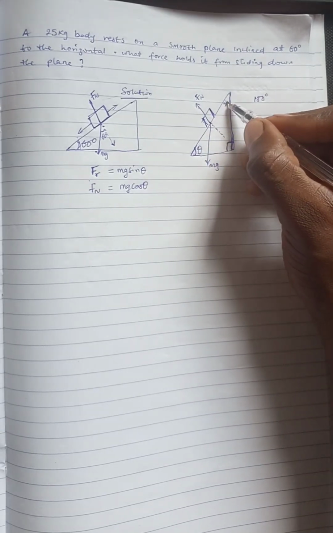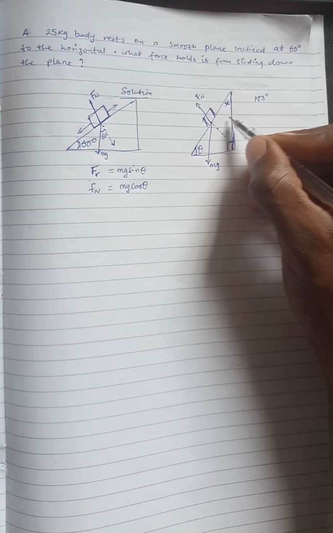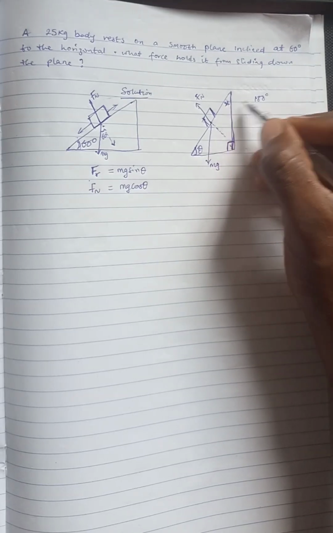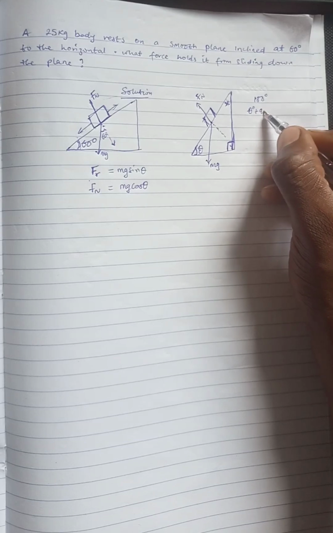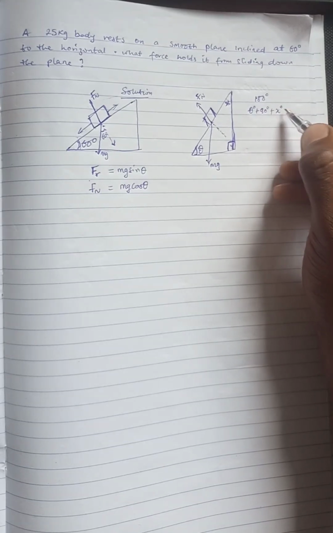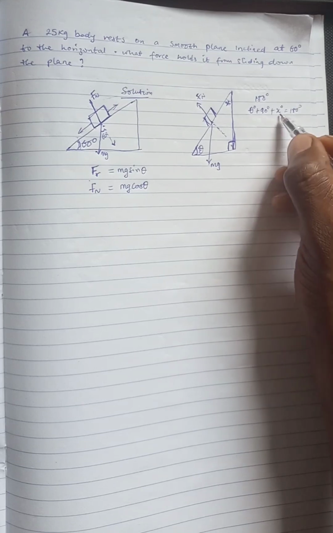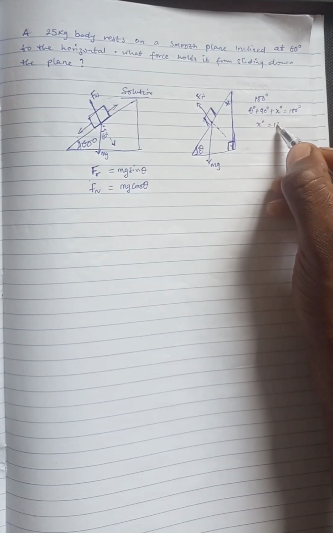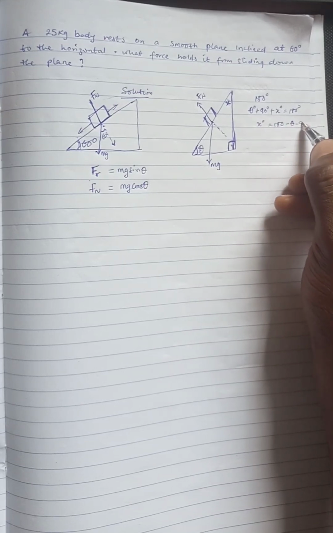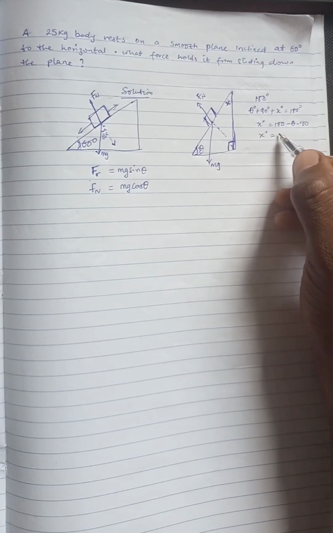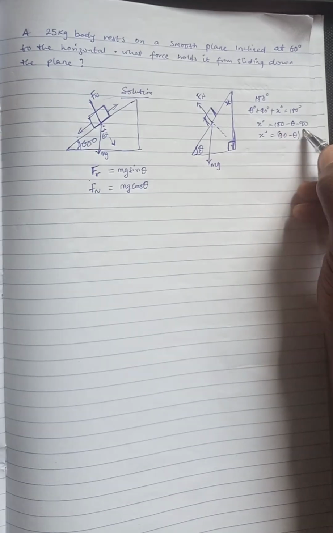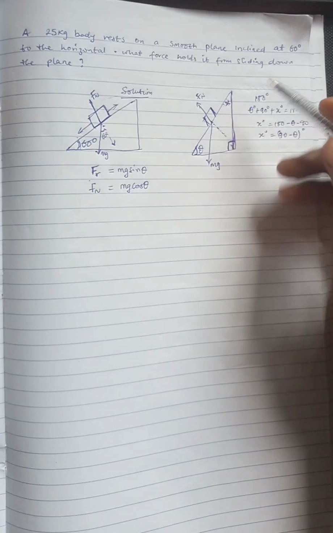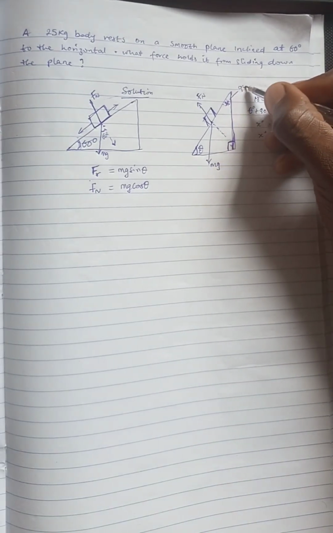So if I call here angle x, what do you think is angle x? It means that theta plus 90 plus x will be equal to 180. It means that theta degrees plus 90 degrees plus x degrees is equal to 180 degrees. So x degrees will be equal to 180 minus theta minus 90. So x degrees is equal to 180 minus 90, which is 90 minus theta degrees. So the angle here is 90 minus theta degrees.